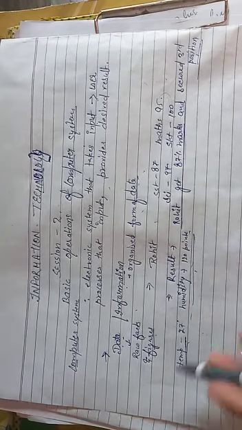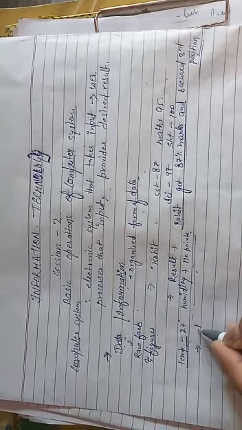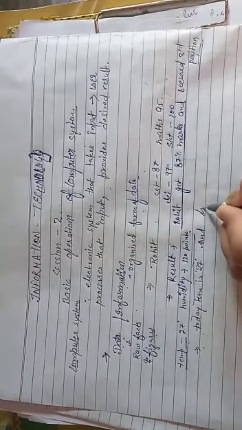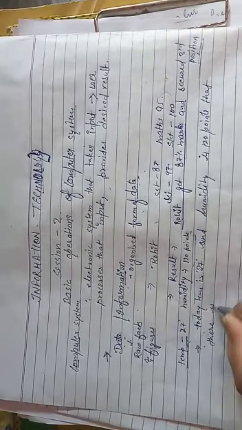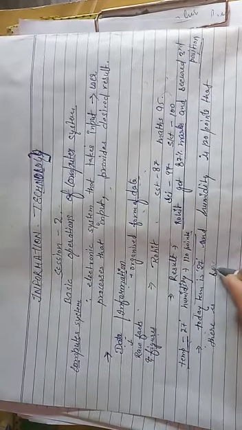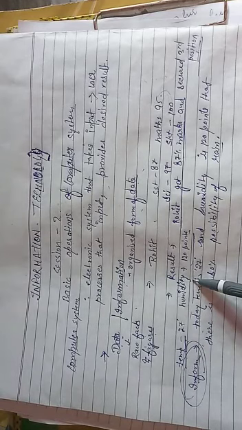You are given some facts, but you can't use these facts anywhere. But if you are told that today the temperature is 27 degrees and humidity is 120 points, so there is a 60% possibility of rain, then it is information.